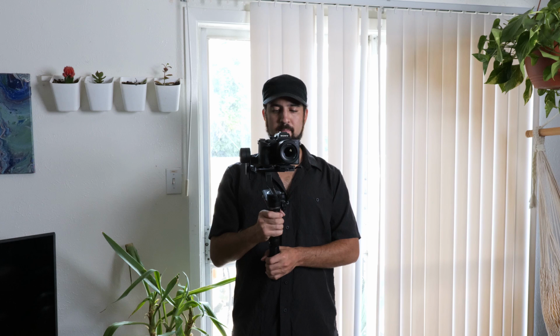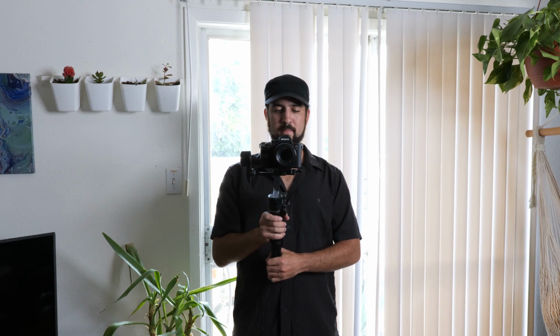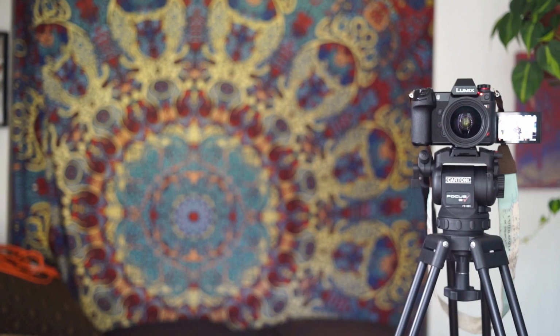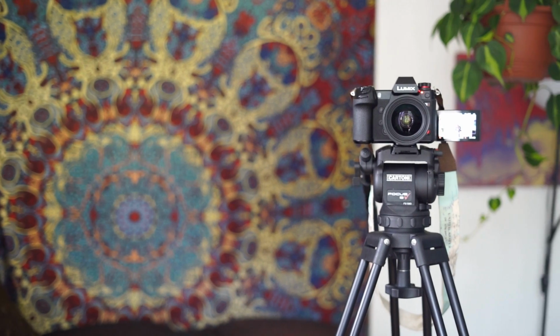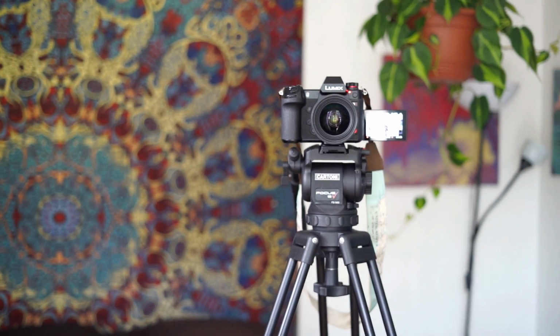So let's get started. First, you have your pan. Your pan is when you're moving the camera from side to side horizontally like this. Your tilt is when you're tilting your camera up and down vertically like this.